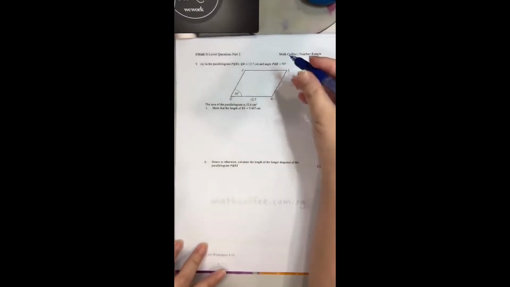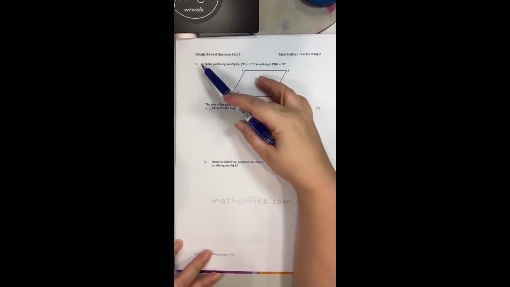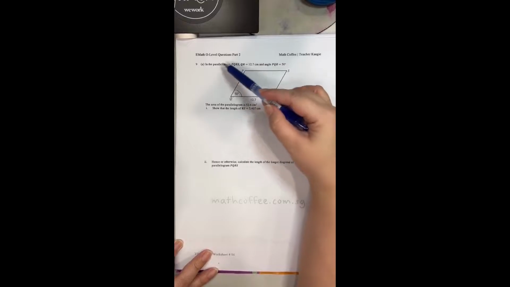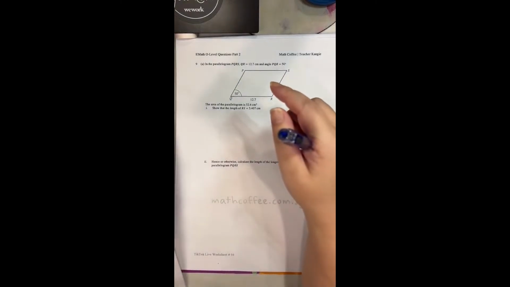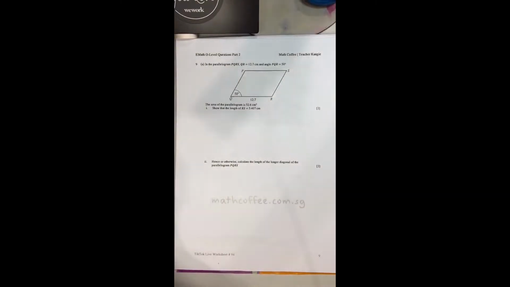Okay, let's take a look at question number 9. 9A. So in the parallelogram, wait, bearing 1 dp, yes. So if let's say it's 70.586, you have to put 70.6, but you have to put a 0 in front.